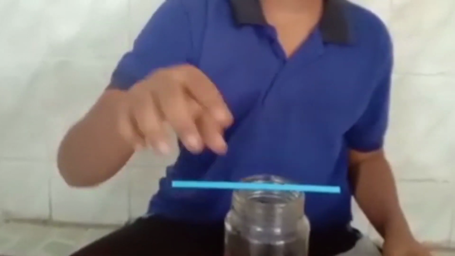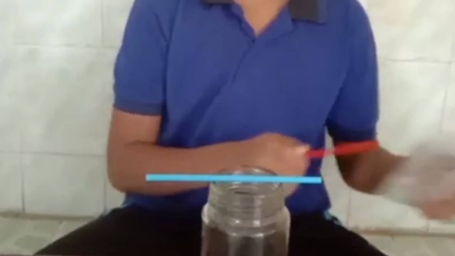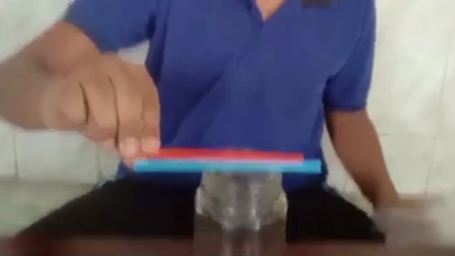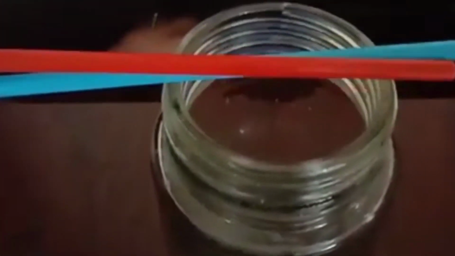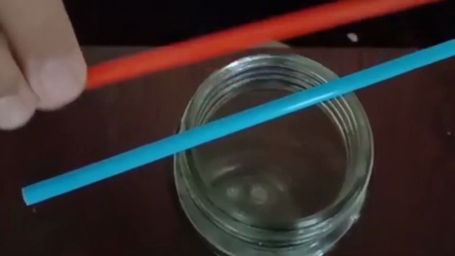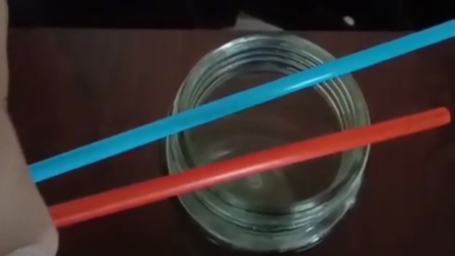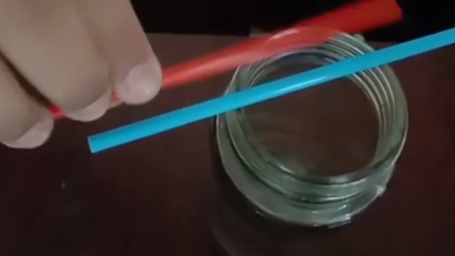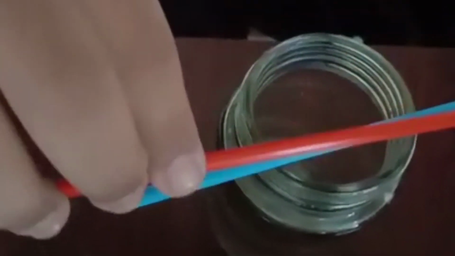Now take a glass jar, two straws and a polythene cover. Place a straw on the glass jar and take another straw and rub it gently. You can see that in whichever direction the orange straw is moving, the blue one is moving in the same direction. It is because of attraction. This is the positive charge, this is the negative charge.